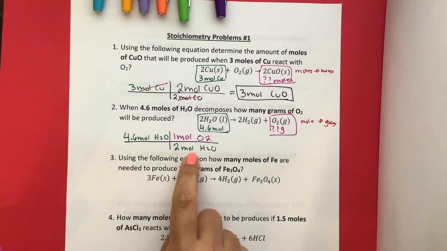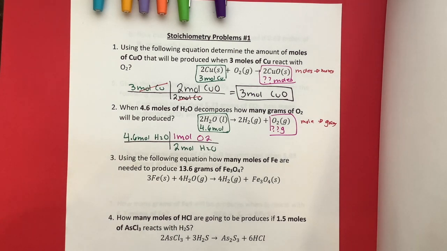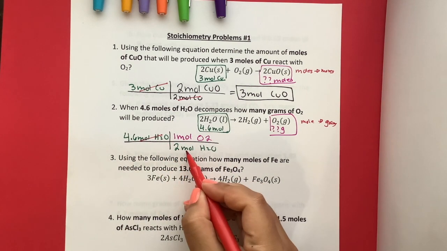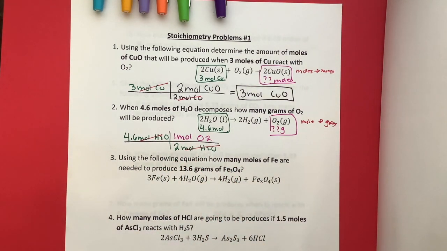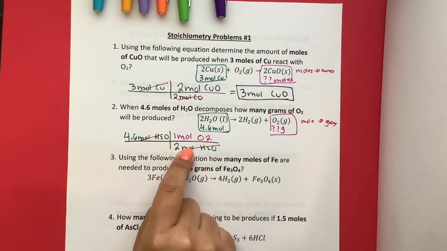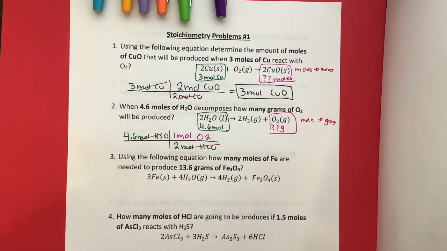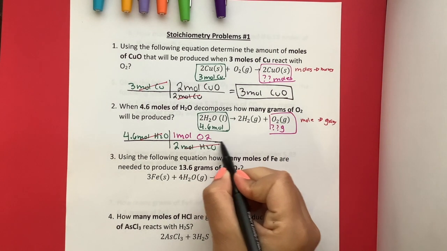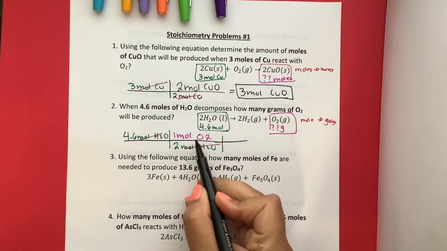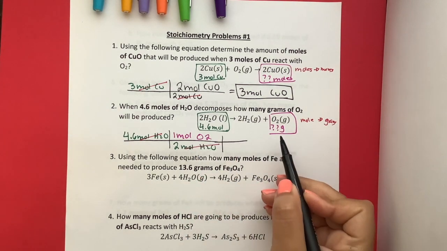Okay, and the reason that I put moles of water in the bottom is so that moles of water and moles of water cancel each other out. By using the mole ratio, I am now left in oxygen. But remember, the question is asking me for grams, not for moles. So I need to do one more step in which I go from moles of oxygen to grams of oxygen.